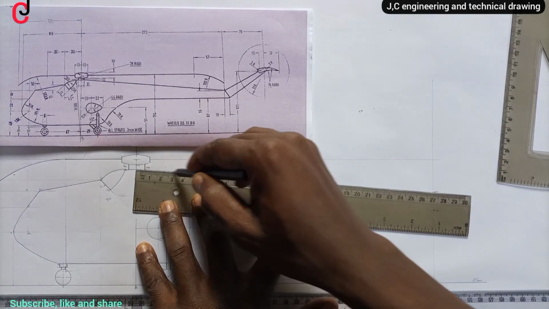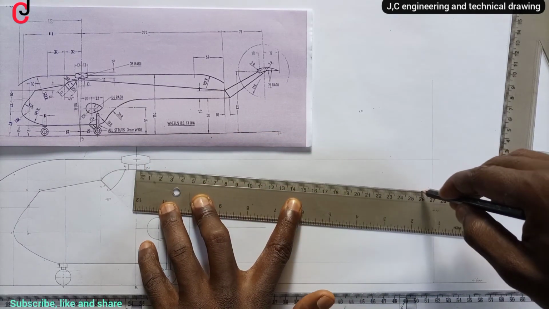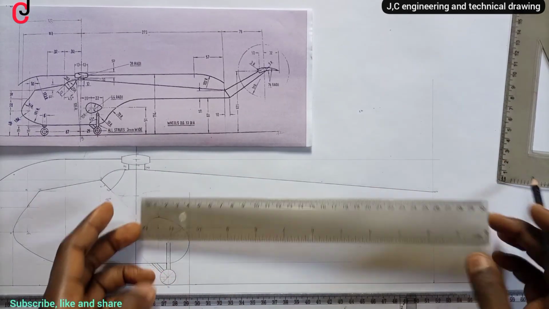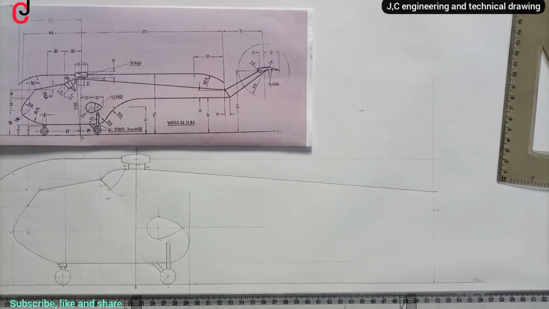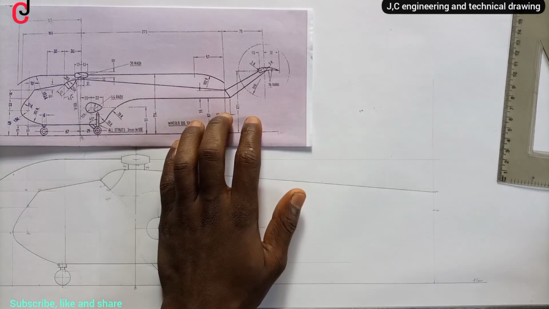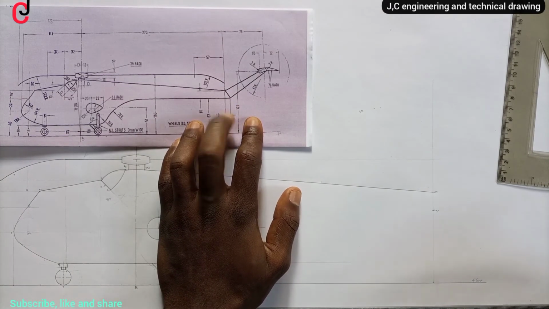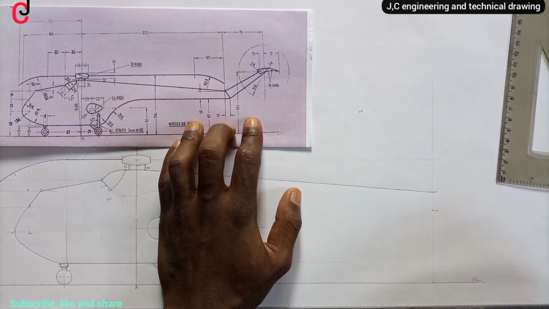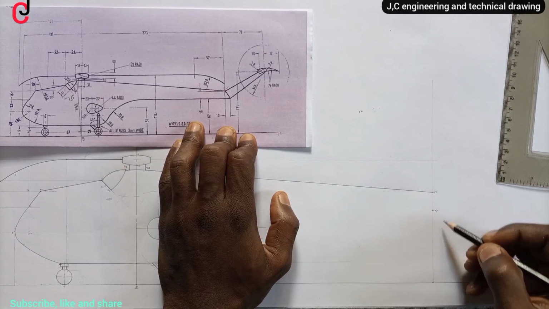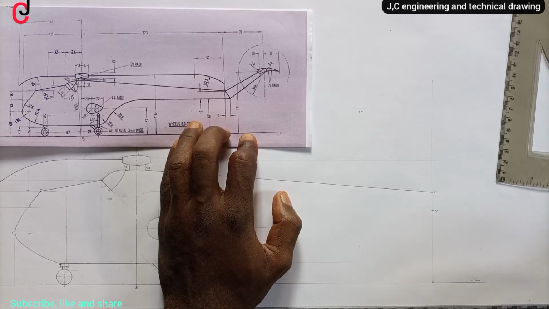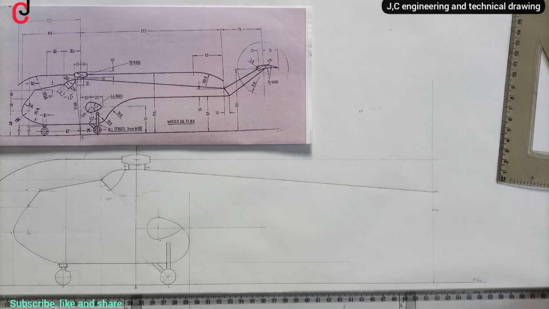With our outline, we'll draw this. Now, still on the tail of our helicopter, this point x3 is for this portion here. Now from point x3, we should measure 10 millimeter towards our left, or towards our right hand part.